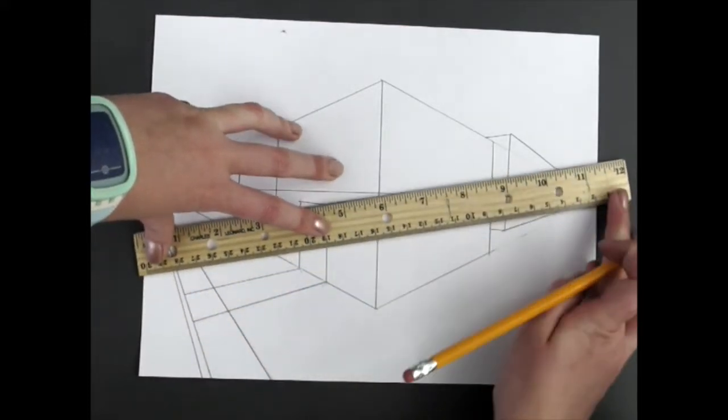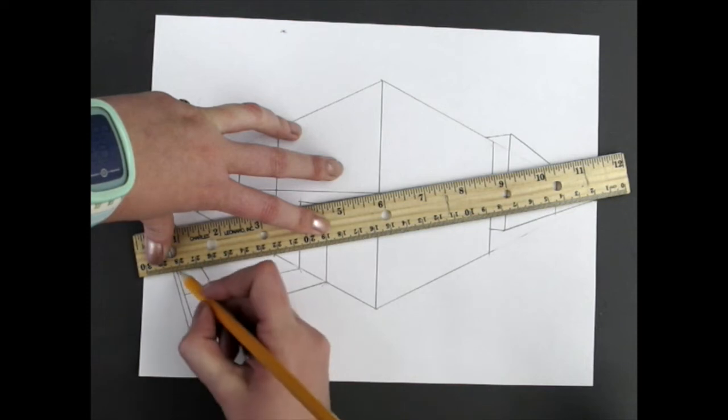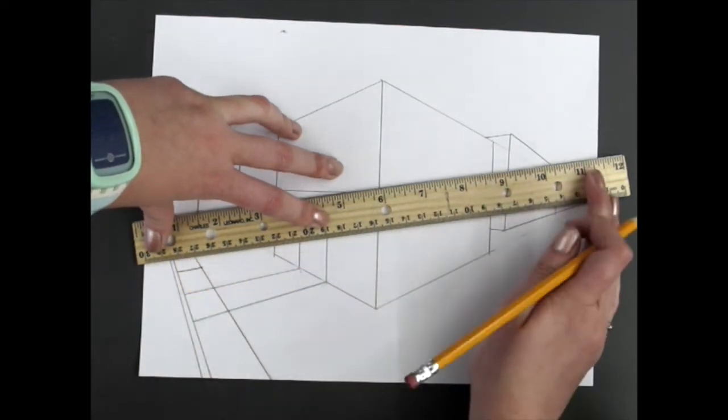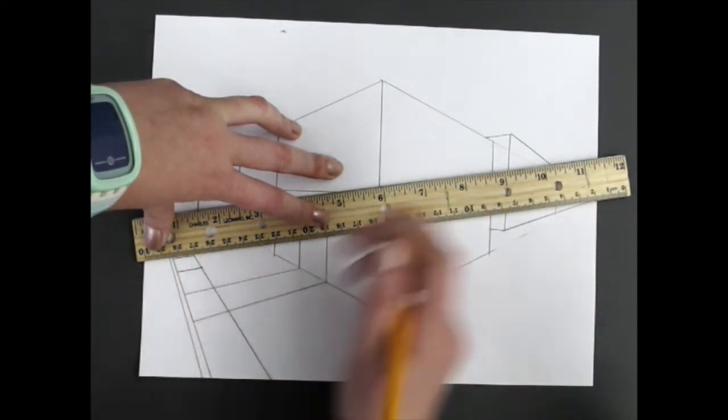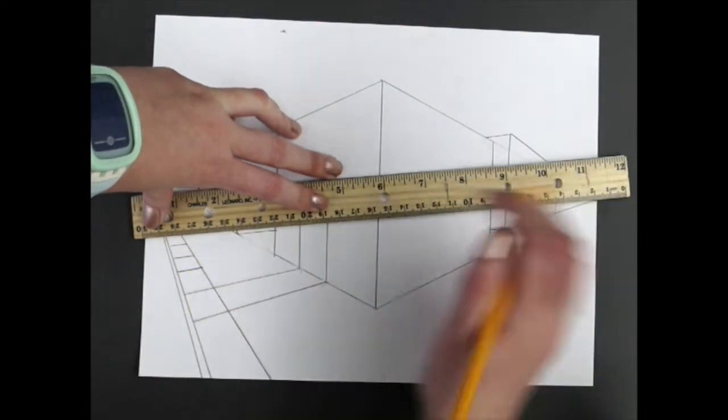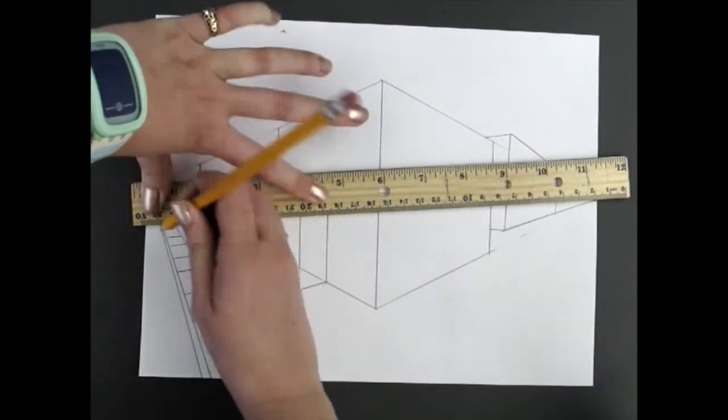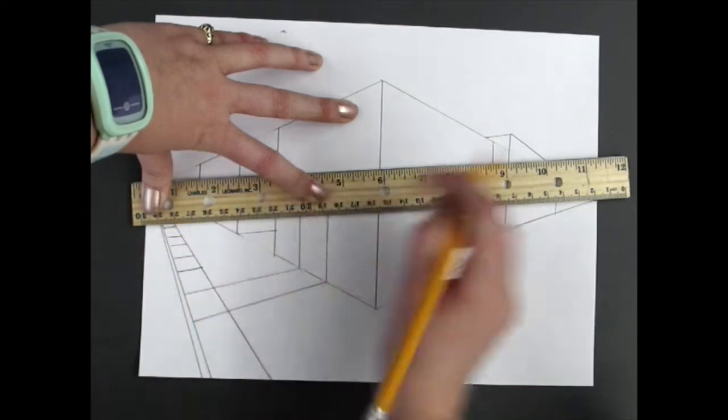Then you will add the sidewalk lines, making sure that they get closer together the further away they get. Make sure as you move the ruler that you are checking to make sure that it's still on the vanishing point on the opposite side.